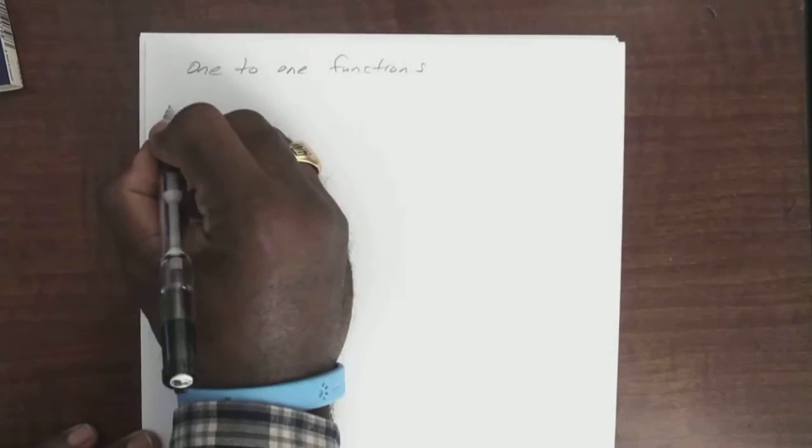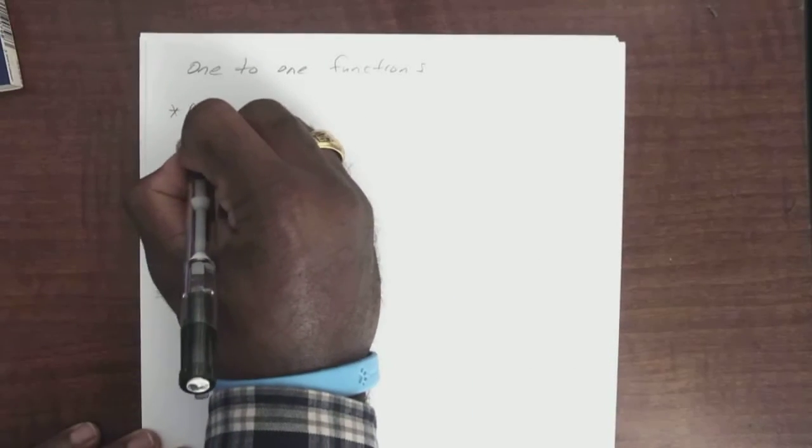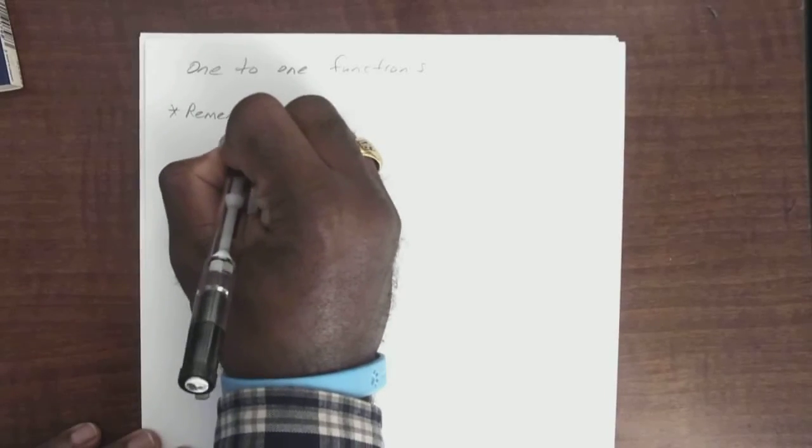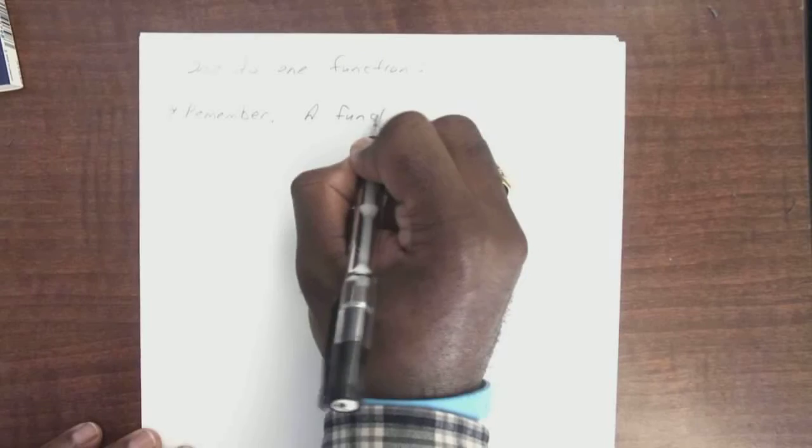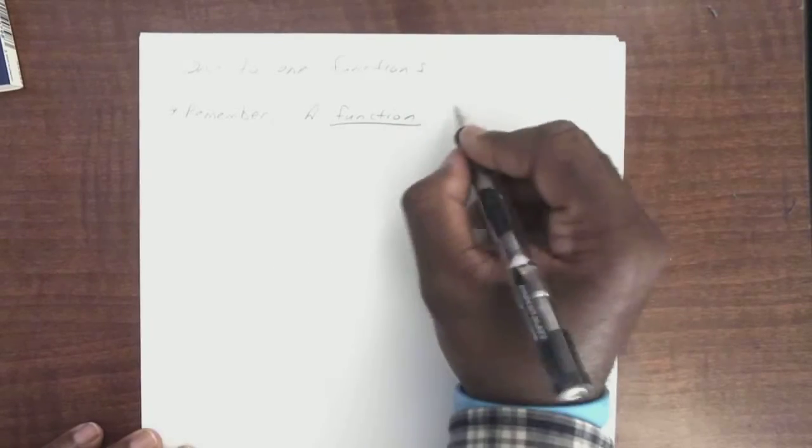Okay. So we know that a function is when every x value has exactly one y value. That's the actual definition of a function.